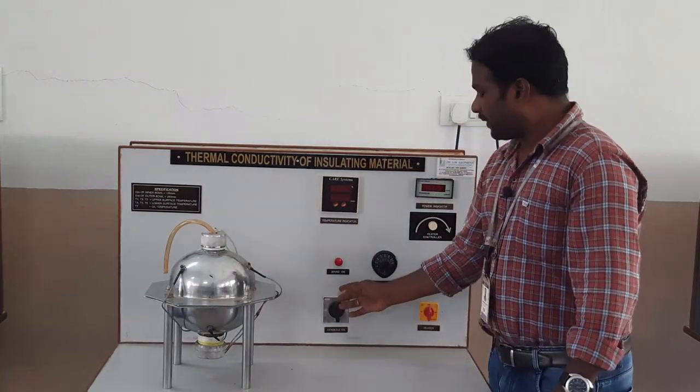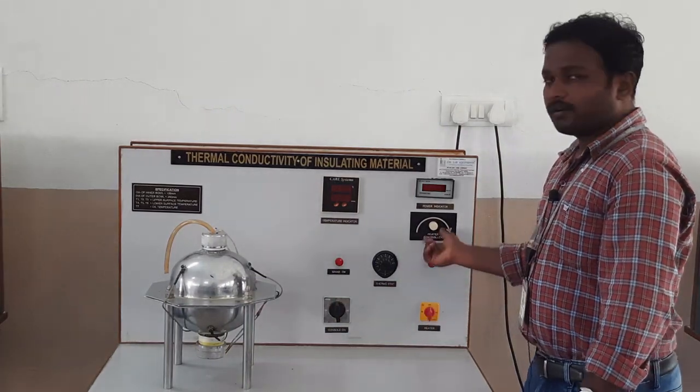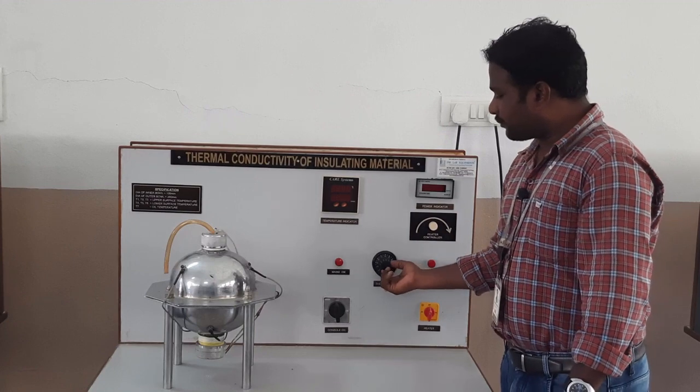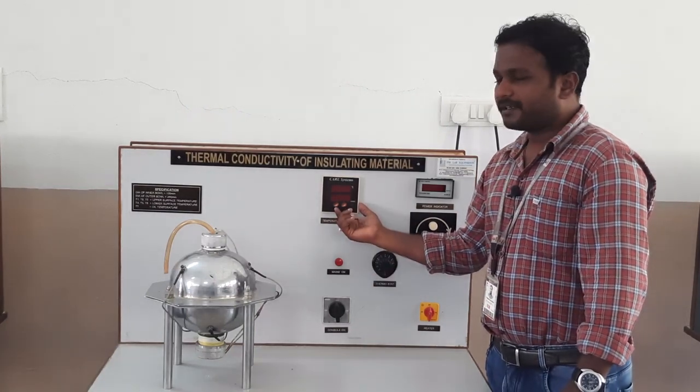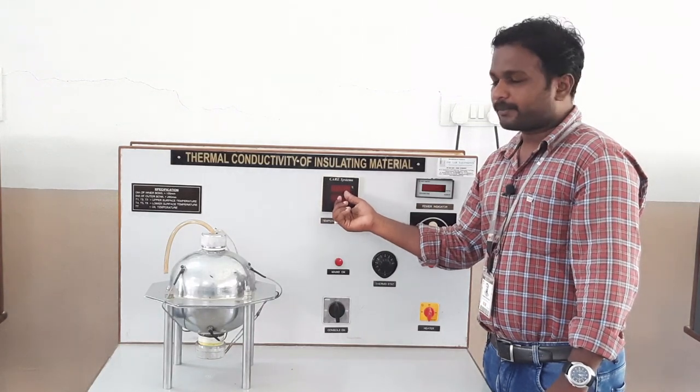And the remaining operators are the console, heater switch, dimmer stat, watt meter and thermostat, temperature indicator and the channel selector. So let us go for the experimental procedure.